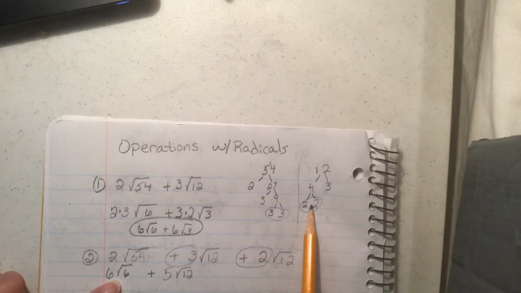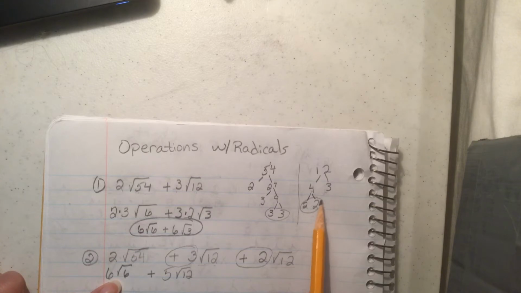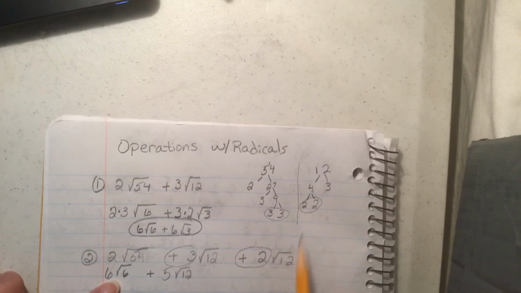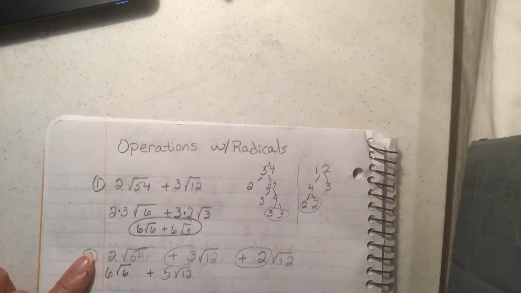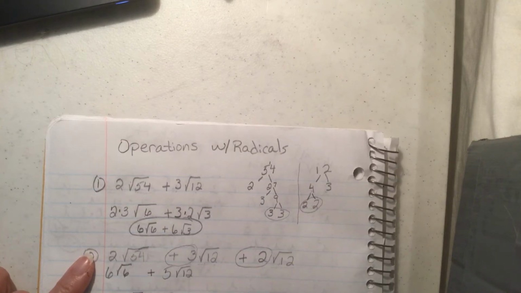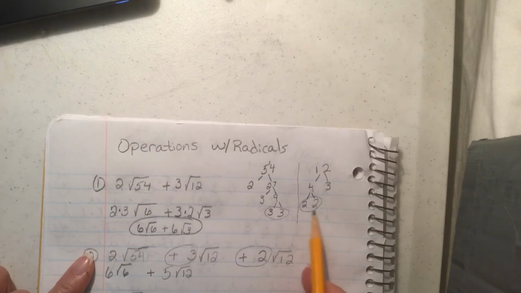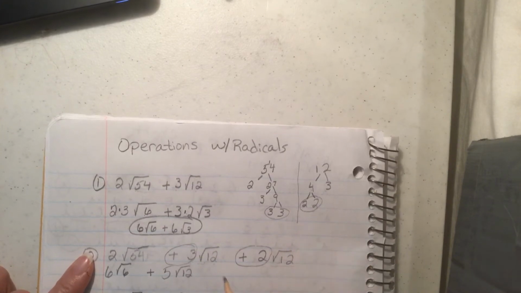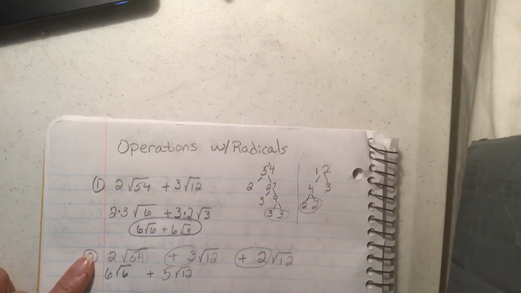Up here we know that 12 works its way down to 2 times 2 times 3, which means I get a pair of 2's that come out. So that's going to be 6 square root of 6 plus 5 times 2. Remember, I'm pulling the pair out, times the square root of 3.